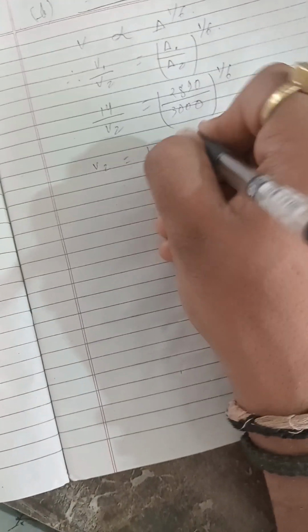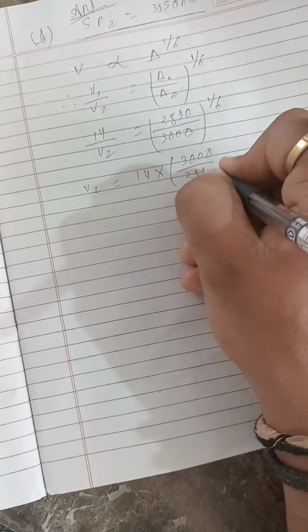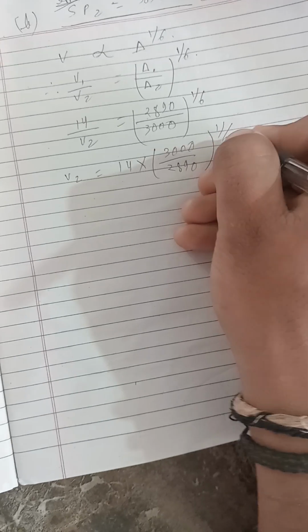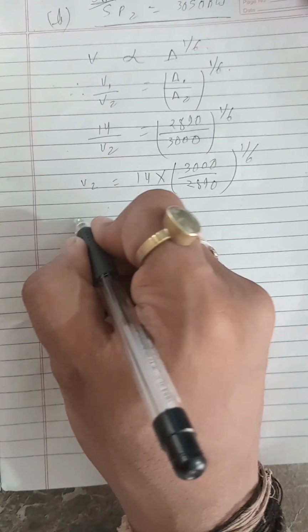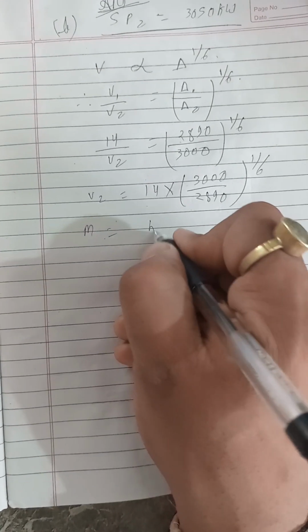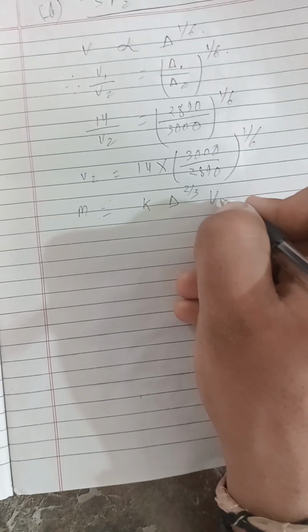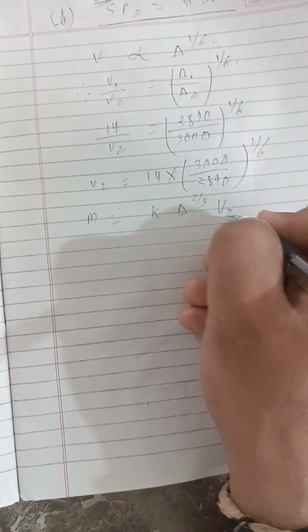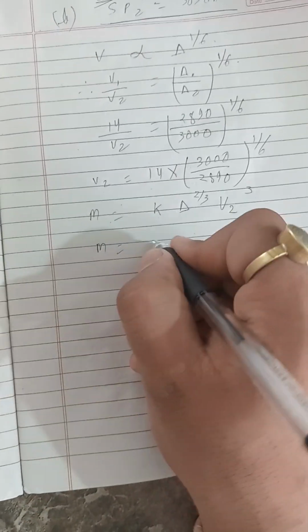v2 will come out to be, after we solve the expression, 14.08 knots. Now m is equal to, using the formula given in the question itself, k delta^(2/3) v2 cubed.